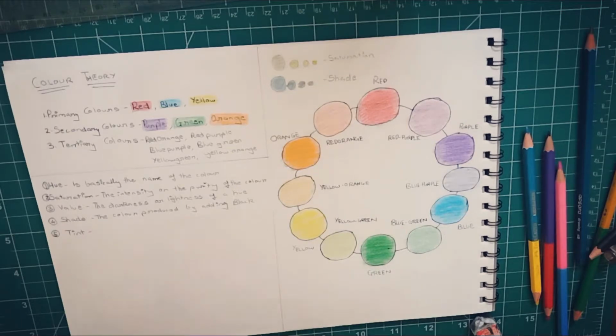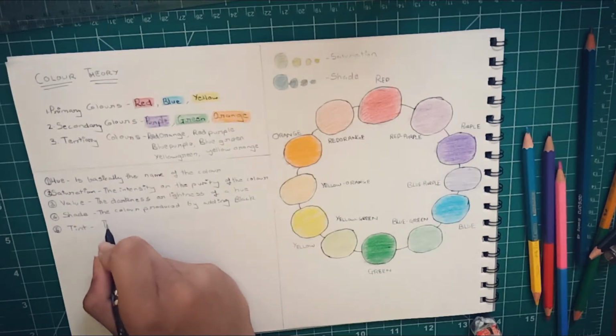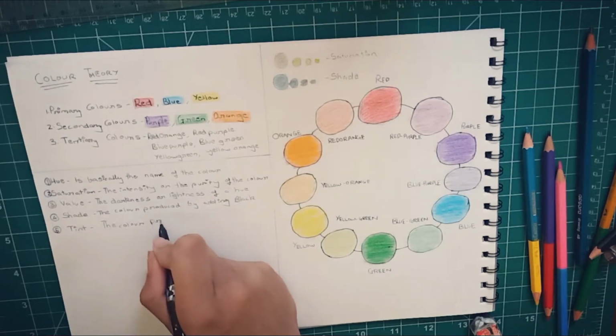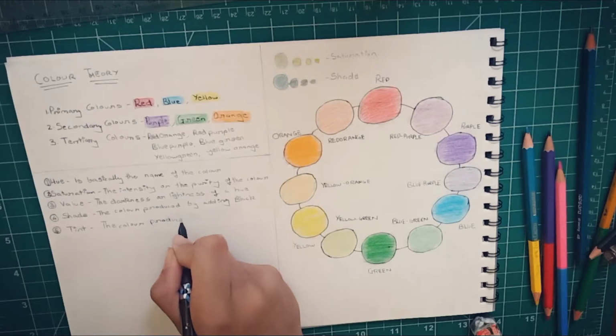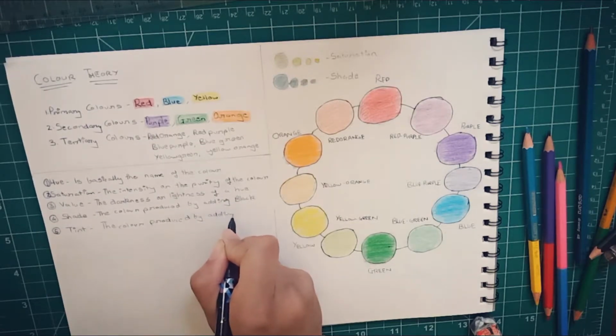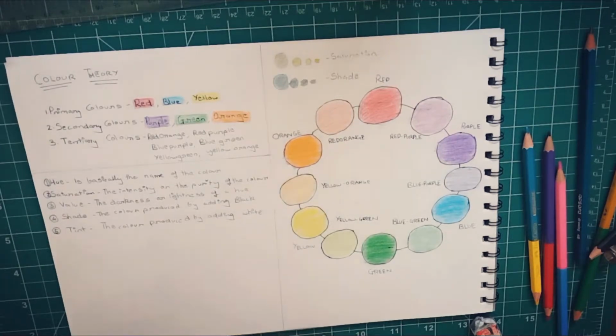In tint, the color is produced after adding white. The color produced by adding white.